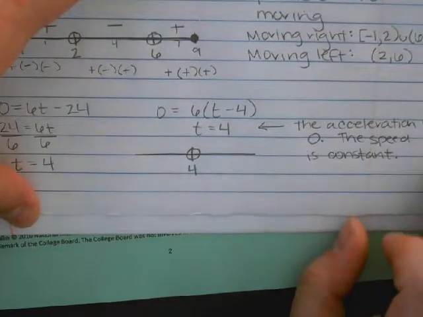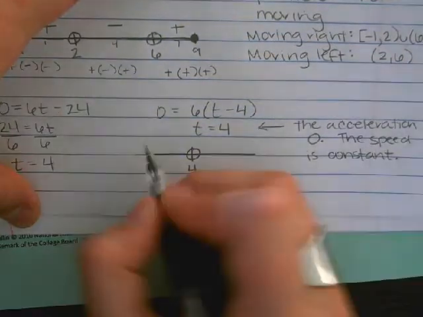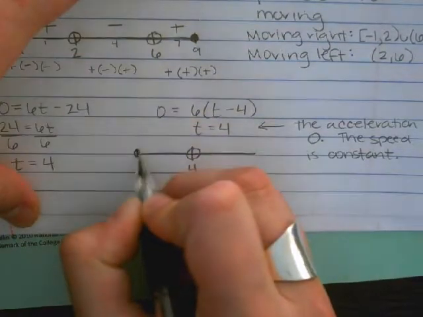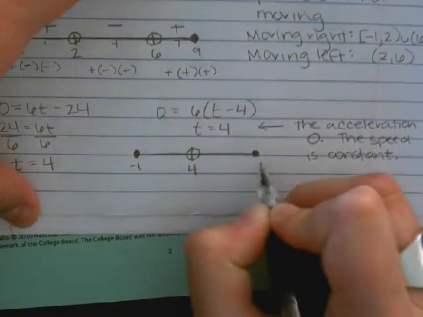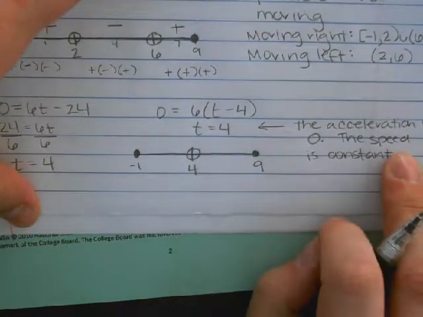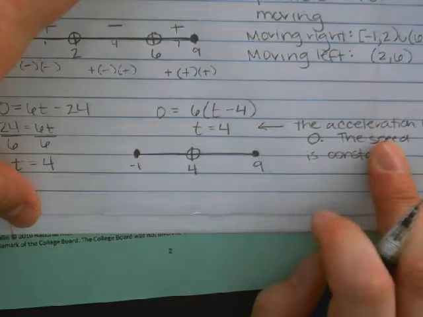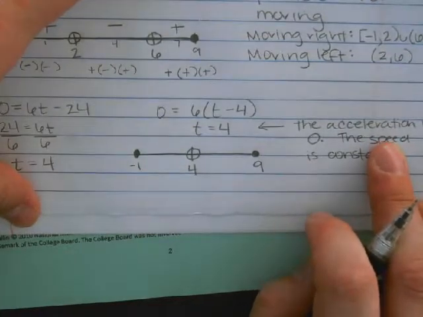Okay, so we're going to do the same thing again. Again, we have this -1 right here and +9 right here. If they didn't give you an interval, then you would do -infinity to +infinity. Okay, it would work the same.